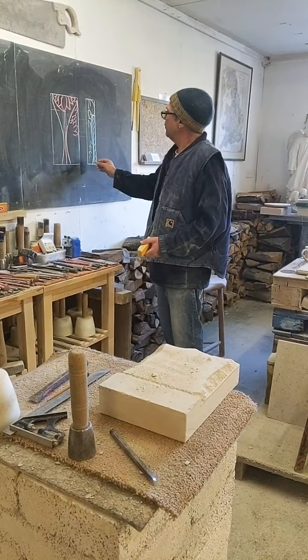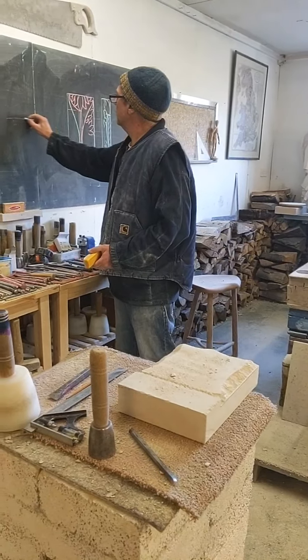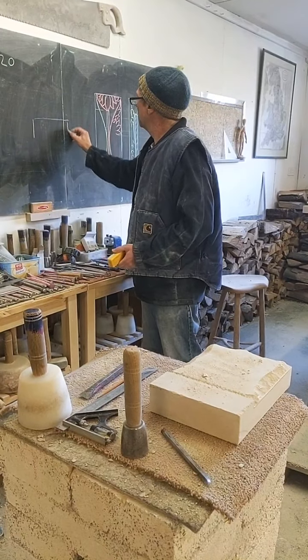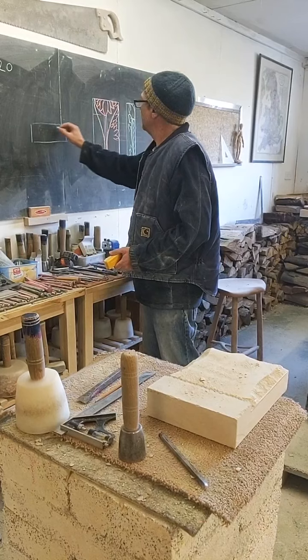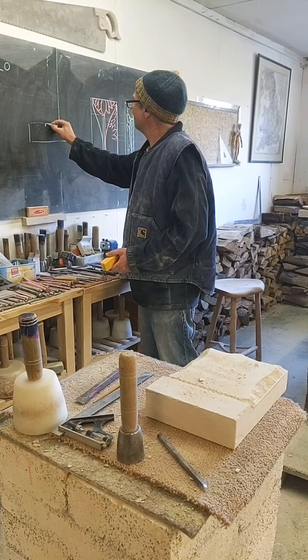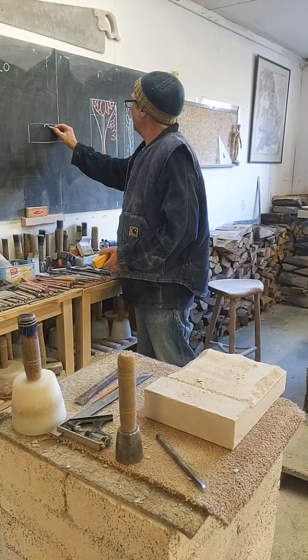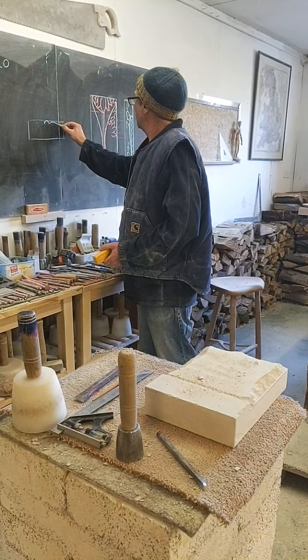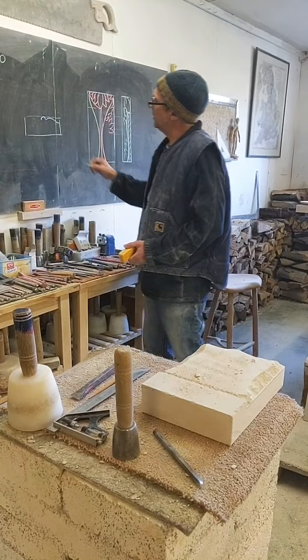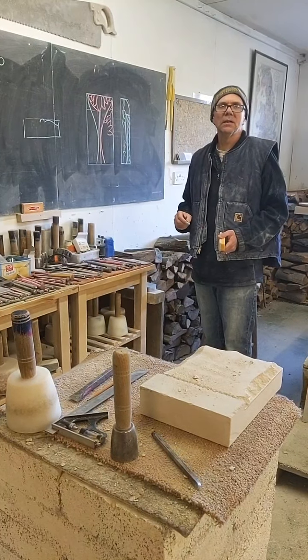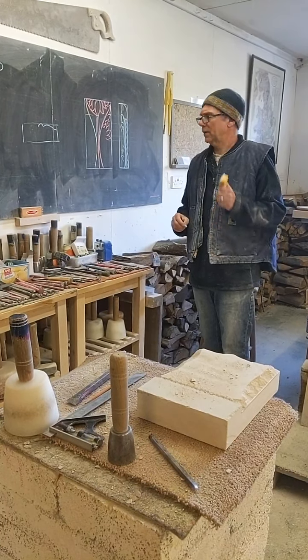So if you're looking at it from the bottom, you have your central vein, and then you have the leaves kind of going down like that. Is that clear? Yeah. All right, good.